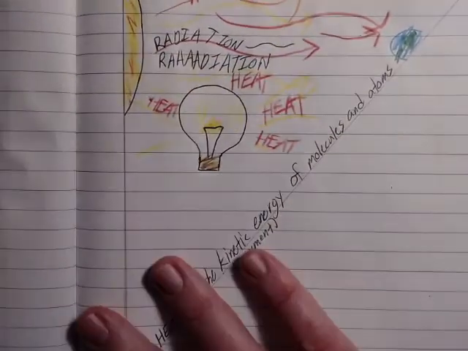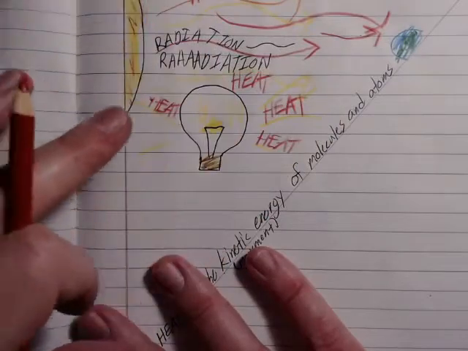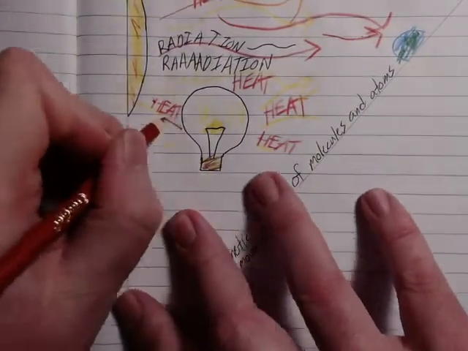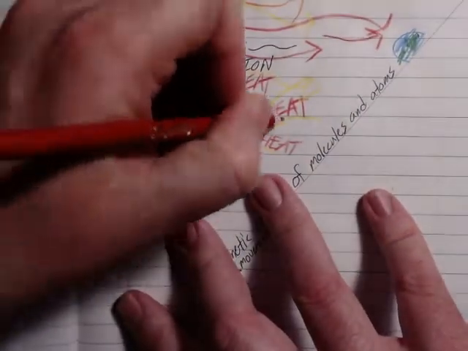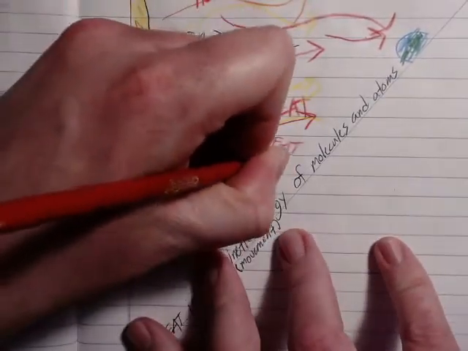Now, you don't have to touch the light bulb. There's no air blowing around the light bulb. It is just heat going away from the light bulb. And this heat going away from the light bulb is still traveling in waves.